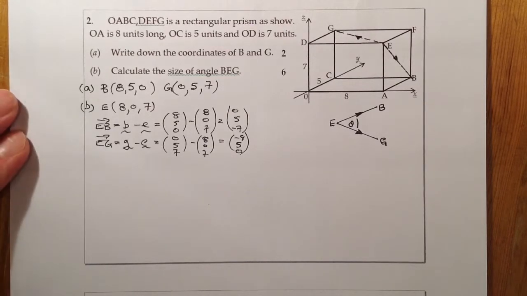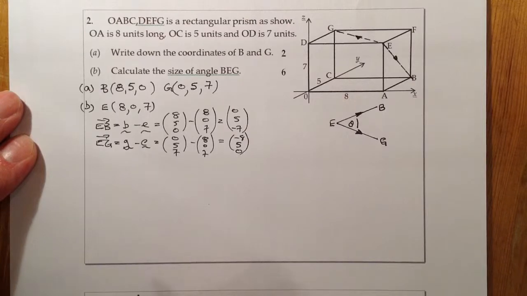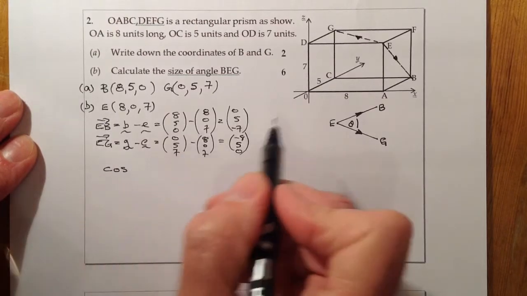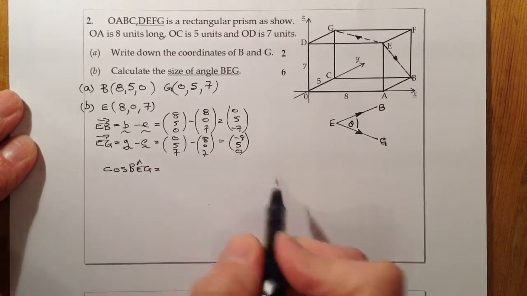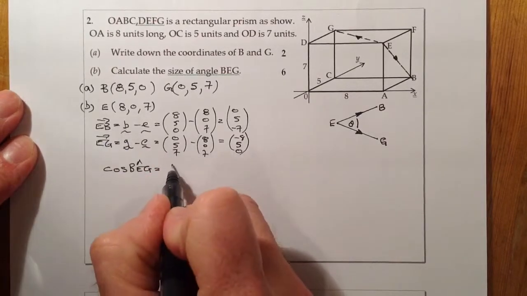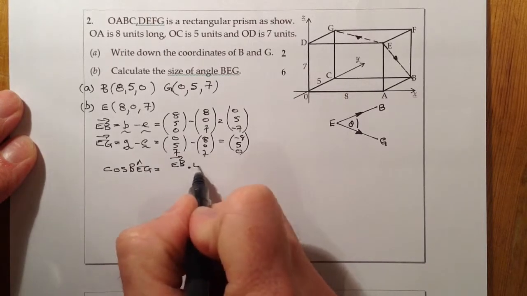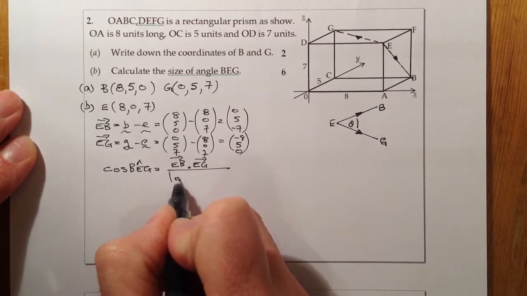From here, we'll work out the size of the angle BEG, and from the formula list you'd be able to work out how to write the formula for this one. So it's going to be cosine of the angle BEG. On the top we've got a scalar product, which is these two vectors that we've just worked out, dot product, over the magnitude of the vectors.